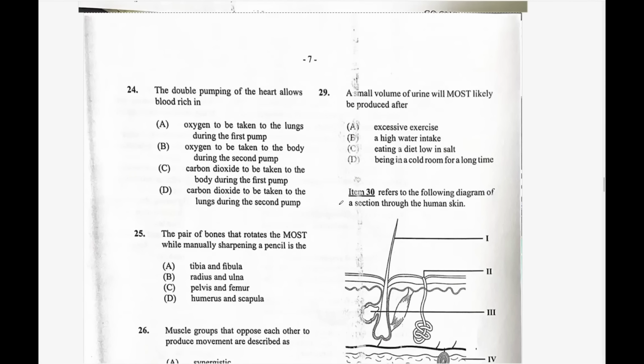Question 24. The double pumping of the heart allows blood rich in oxygen to be taken to the lungs during the first pump, oxygen to be taken to the body during the second pump, carbon dioxide to be taken to the body during the first pump, carbon dioxide to be taken to the lungs during the second pump. Just take your time with this question.